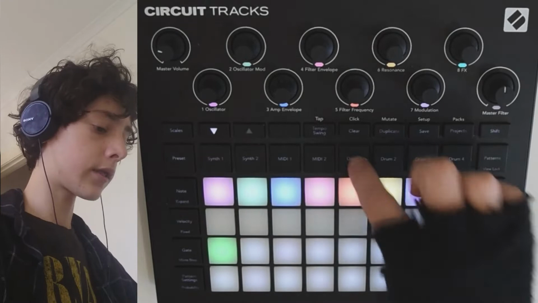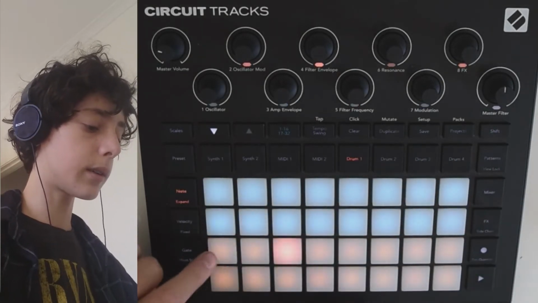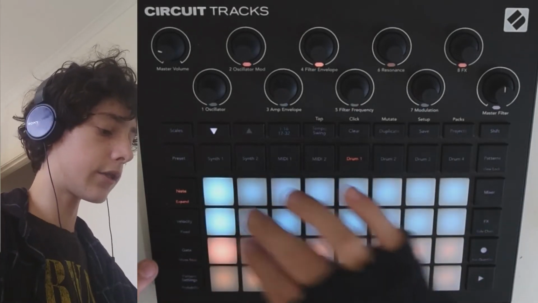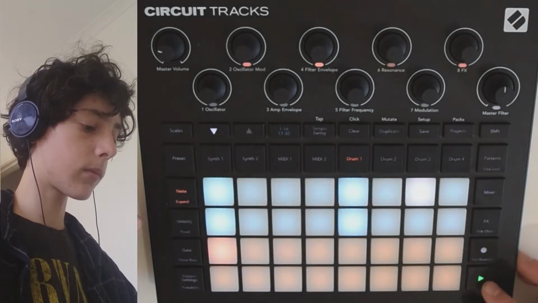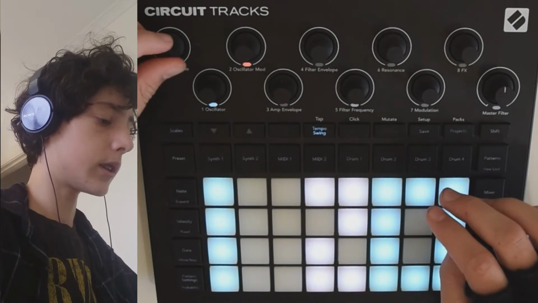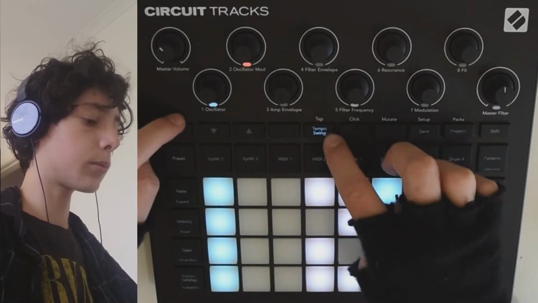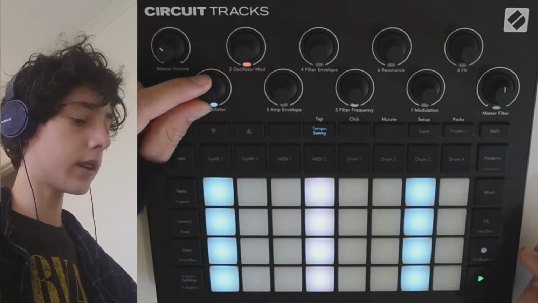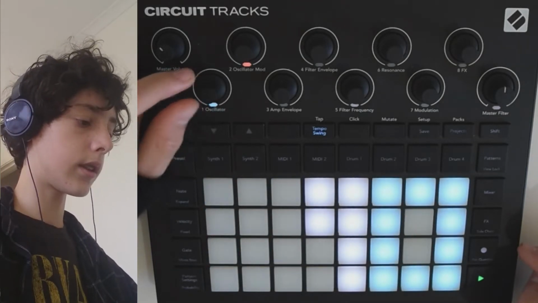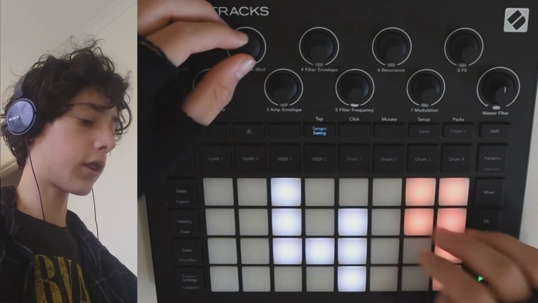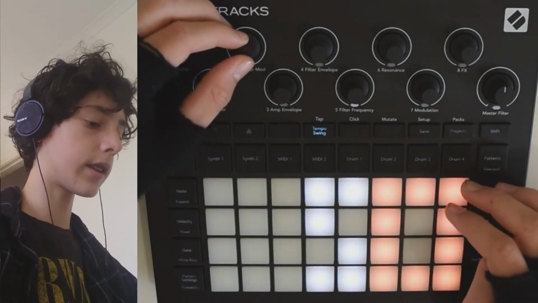So let's start with the drum tracks. You can select the sample with the orange pads and sequence it in up here. Let's slow this down a little bit. So if you go into the tempo swing menu, you can use the blue knob here to change the tempo, and the orange knob to change the swing, which you won't hear yet, so let's add some hi-hats.